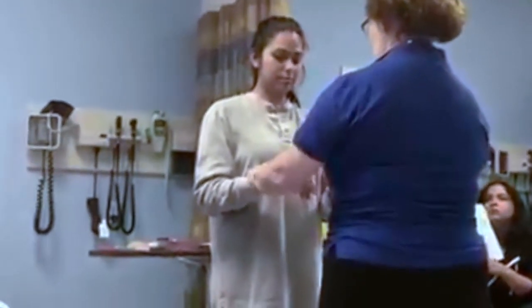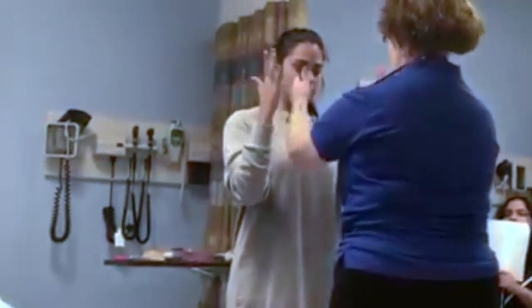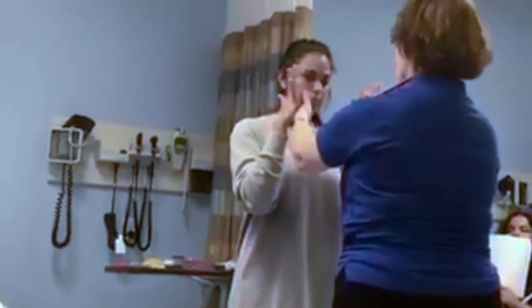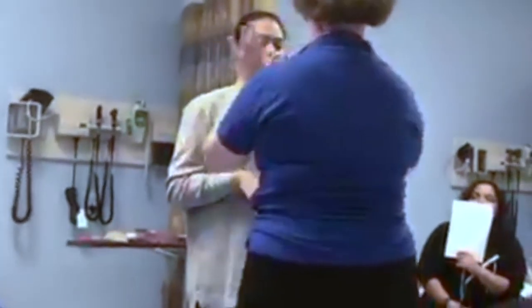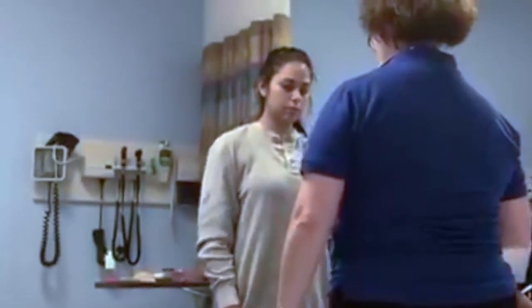And then I'm going to have you bring your hands up like this. I'm going to have you push against my hands out. Good. And push your hands in. Good. So you're checking different flexion and extension, a variety of different things for muscle strength. And we'll do that with the lower extremities too.